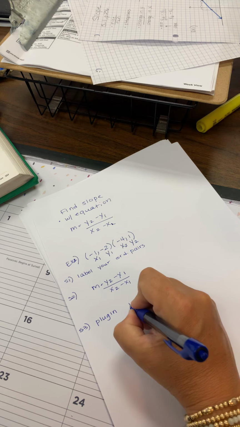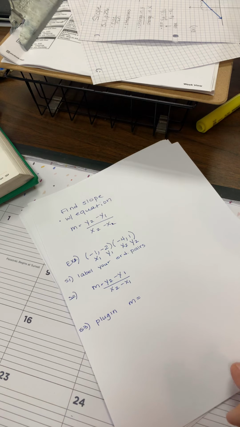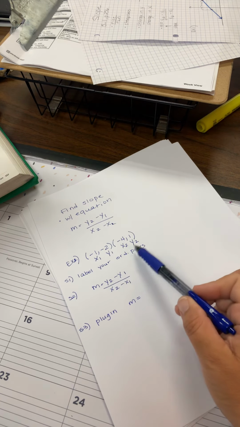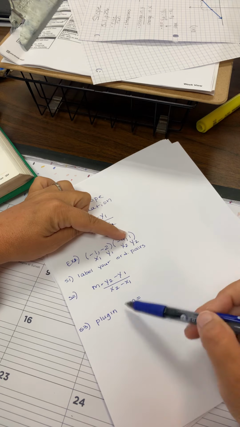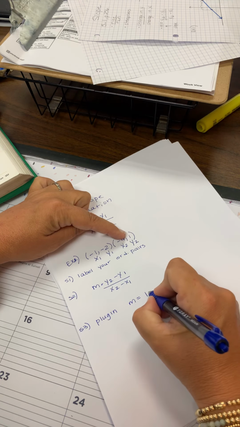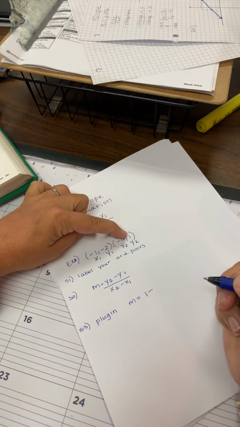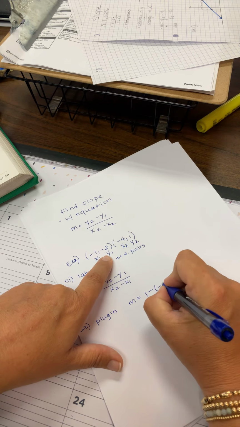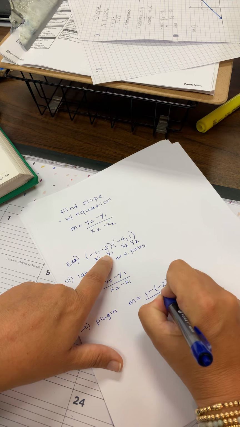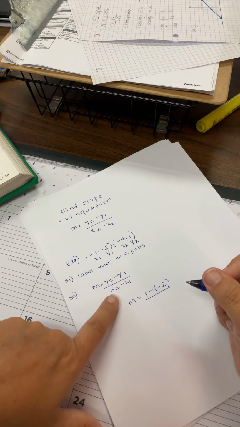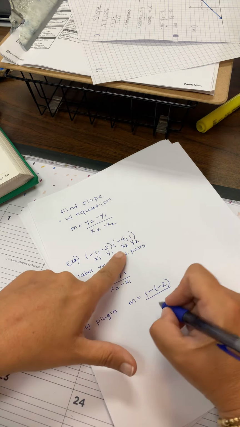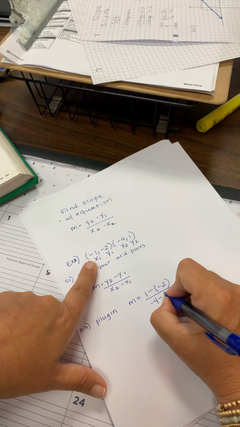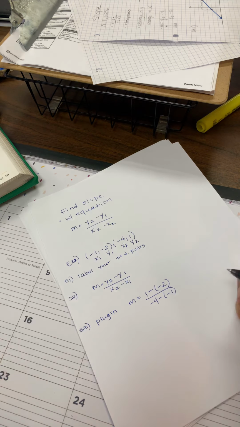So here we go. M equals y2. So take your time on this. For y2, I go up here since I've already labeled it, and I'm going to write that 1 minus y1. Well, y1 was a -2. So then the next one, x2. So x2 is -4 minus x1, which is -1.